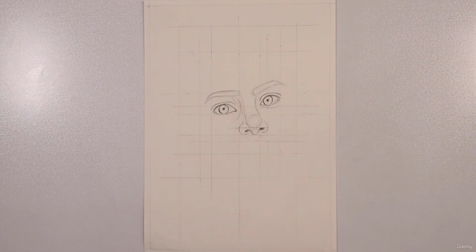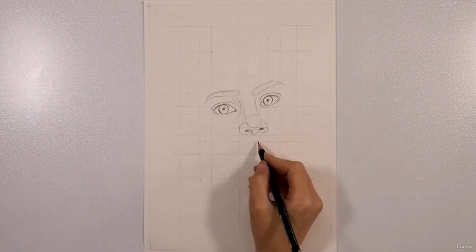Now we are going to work on the lips. The lips here are slightly angled.